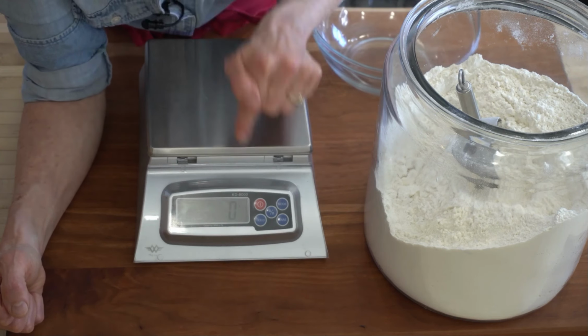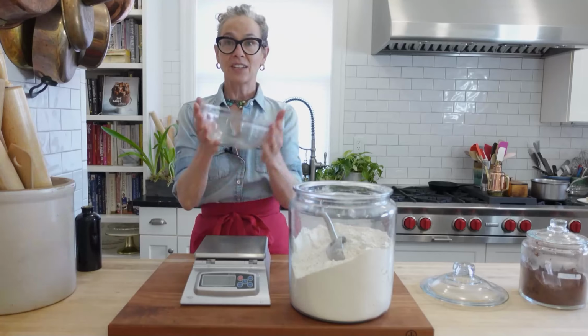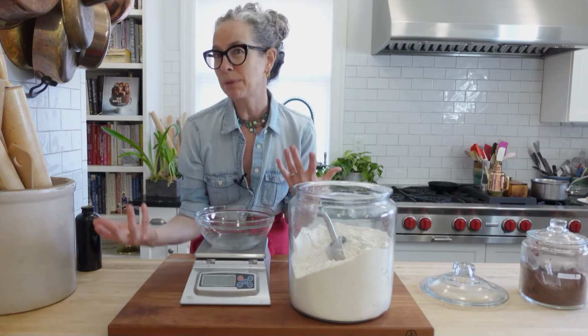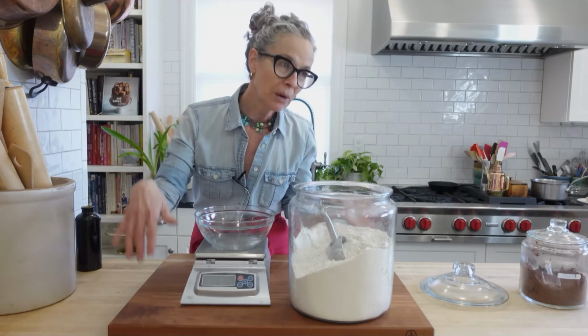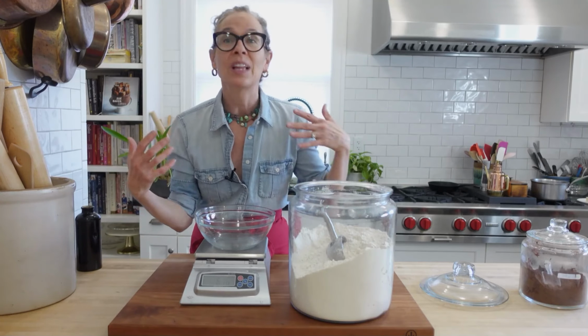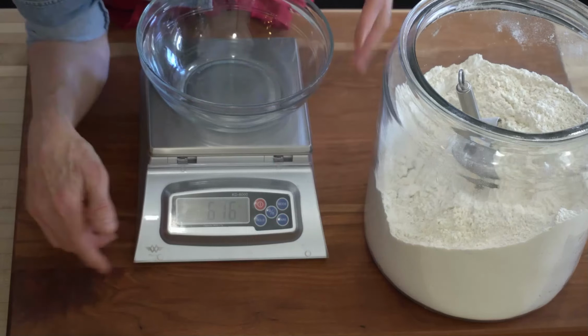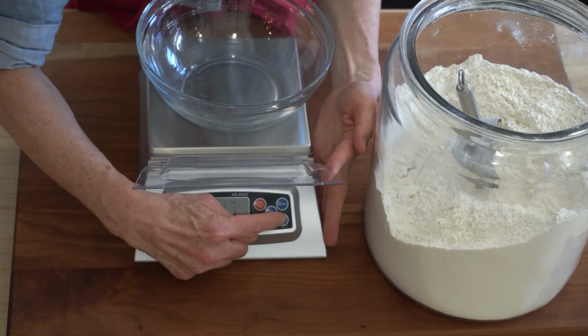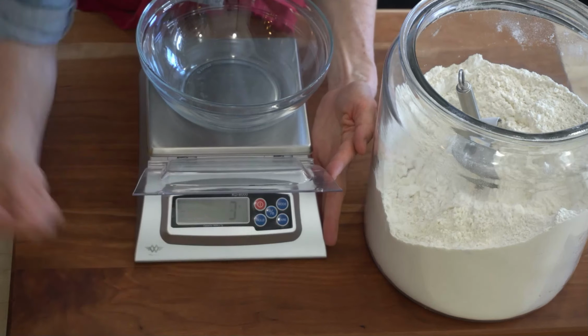So your scale will read 0, and then you want to have a bowl. Your recipe will usually tell you small bowl, medium bowl, large bowl. Follow whatever they say. And then what you need to do is hit this button right here. It's called the tare button.